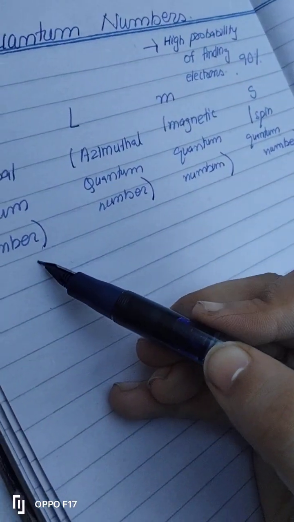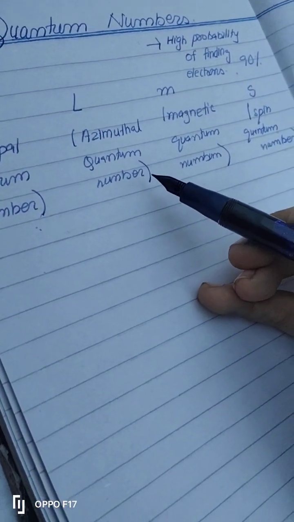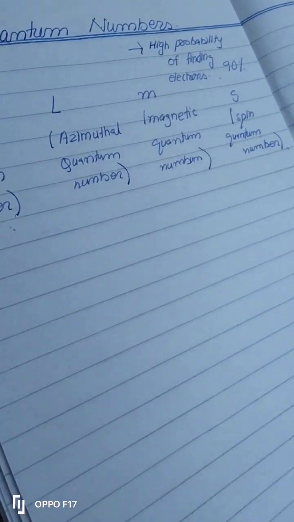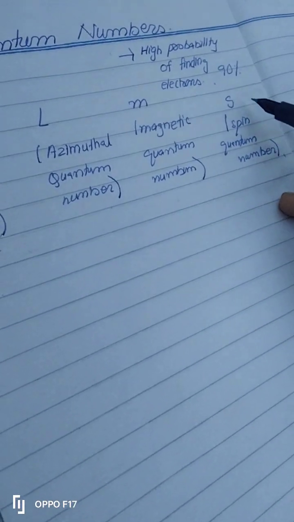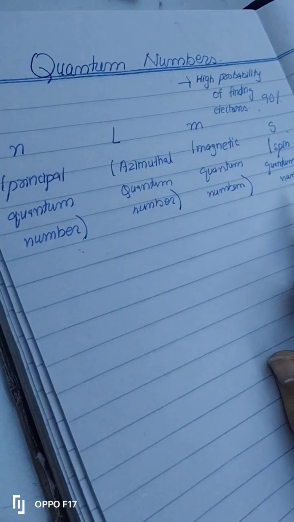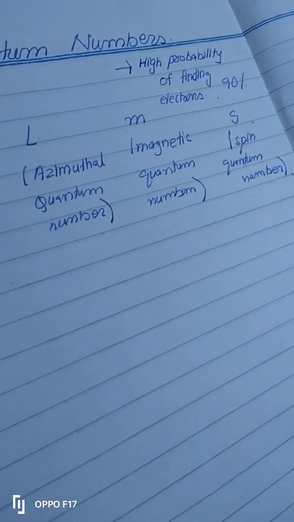So these show the address of the electron. For example, the planet in which you live is Earth. The country, like I live in Pakistan, so that's my azimuthal L. In Pakistan, the city is like my city, and the S will be the address of my home. So this shows the highest probable location of the electron.